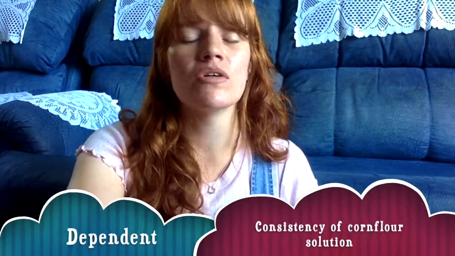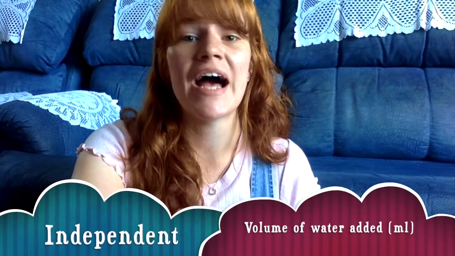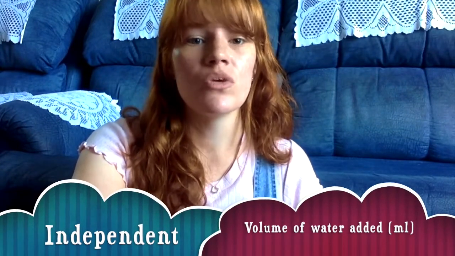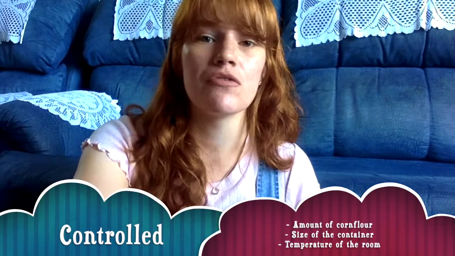Before we get to it, let's go over our variables. The dependent variable, or the variable that we want to test, is the consistency of the cornflour. The independent variable, the one that the scientist deliberately changes, is the volume of water added to the cornflour, which we measure in milliliters for this experiment. The controlled variables, or the variables that stay the same throughout the entire investigation, are things like the amount of cornflour we have, the size of the container, and the temperature of the room.